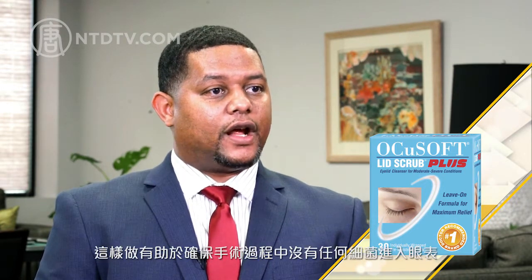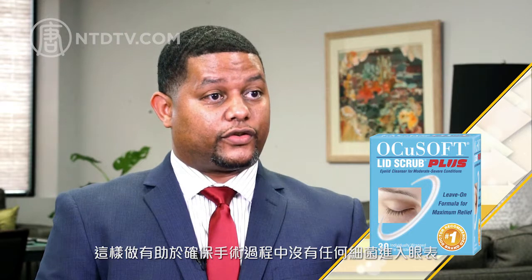In addition to this, some doctors will recommend that patients spray on the hypochlorous acid, which kills all bacteria on contact, and then use the Lid Scrub Plus to remove the oil, the debris, and the dead skin. By using this regimen, it helps to ensure that the ocular surface is free from any bacteria that could get into the eye during the surgical procedure.